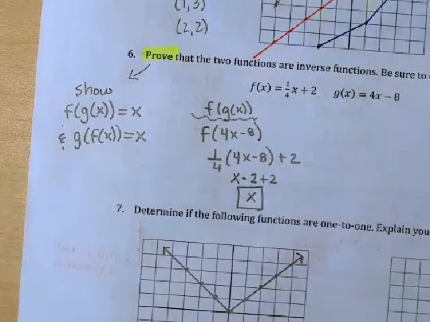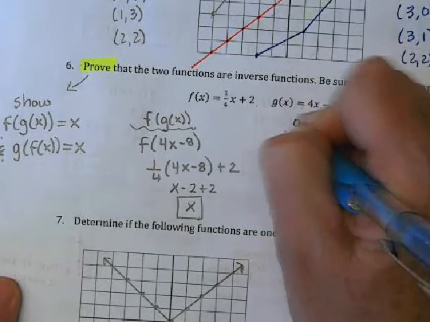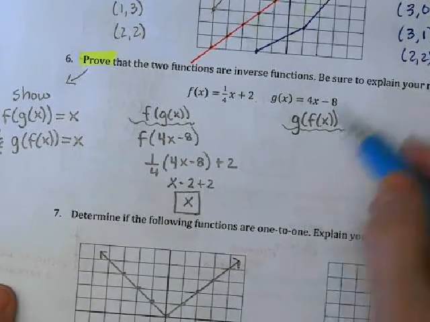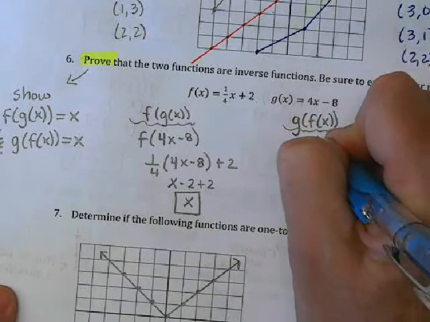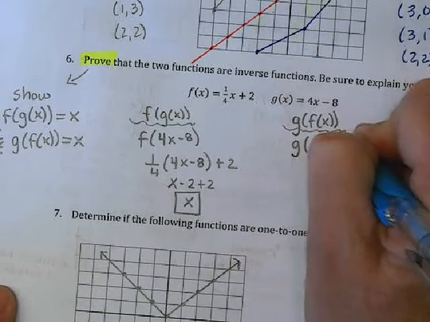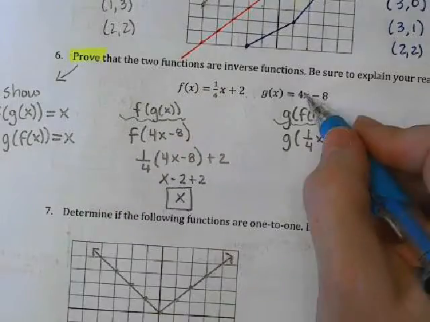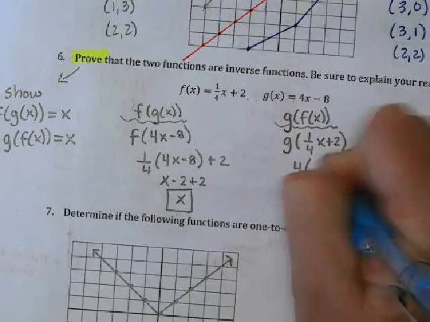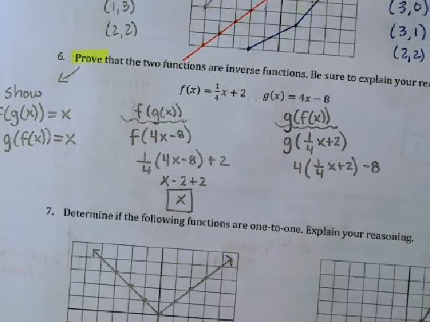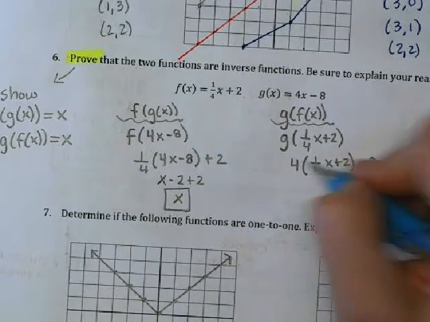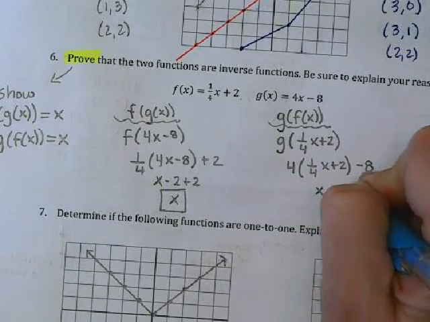Now it's not good enough just to show that one of them is equal to x. You have to show that both of them equal x. So now I'm going to go to the g function, and I'm going to put in 1/4 x plus 2. Now I come to g. Wherever I see an x, 1/4 x plus 2, minus 8. 4 times a fourth. Just think, what's a fourth of 4? 1. 4 times 2.